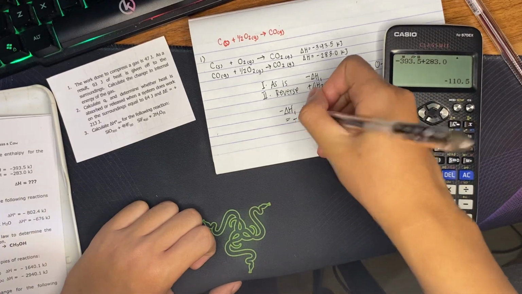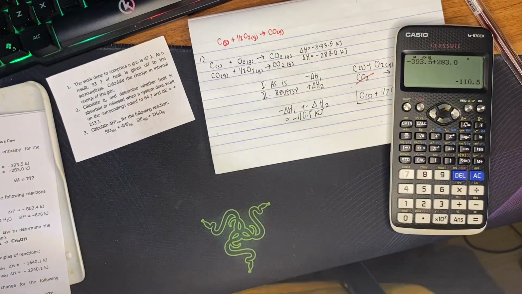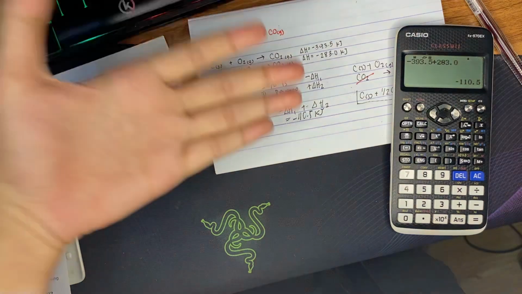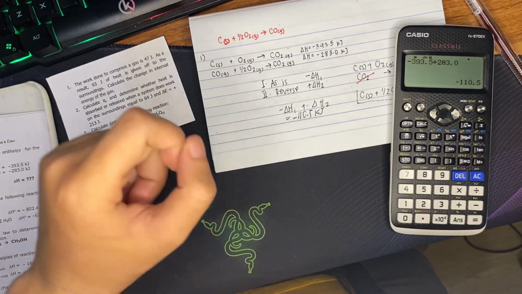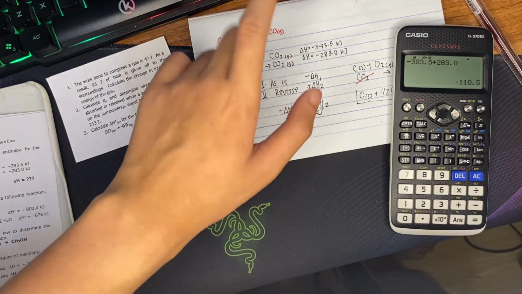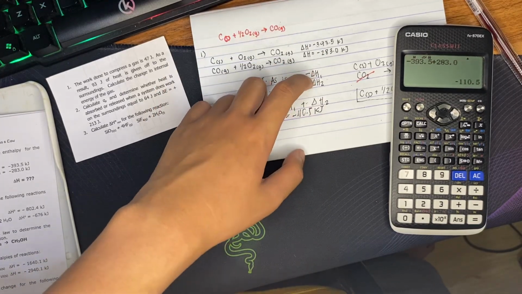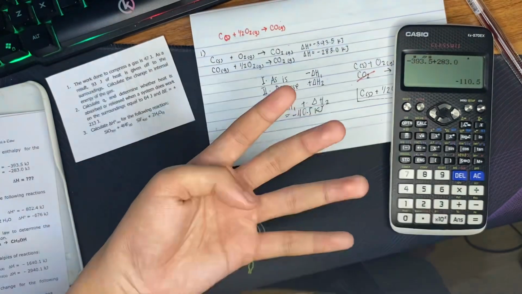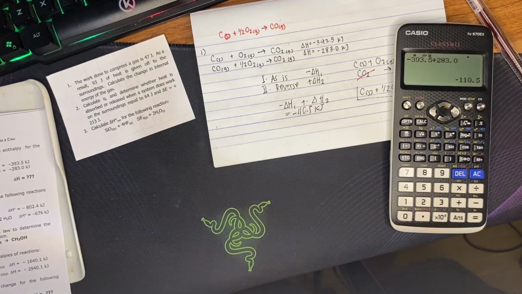So yes, 110.5 kilojoules. Now, as I've mentioned in my previous video, the final answer must correspond to the least decimal places in the given. In this case, two of them have the same decimal places, so we're gonna have 4 significant figures: 1, 2, 3, 4. So our final answer is negative 110.5 kilojoules.